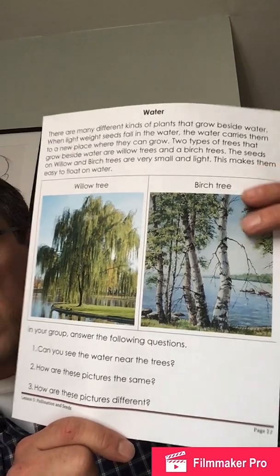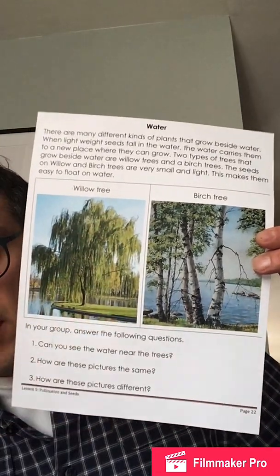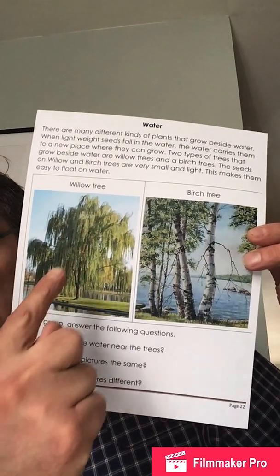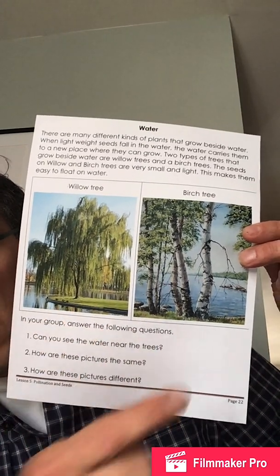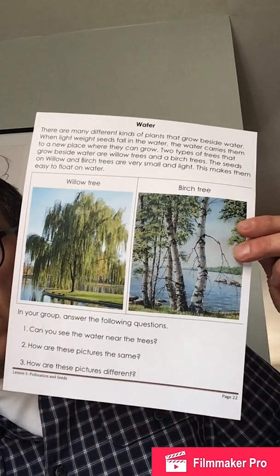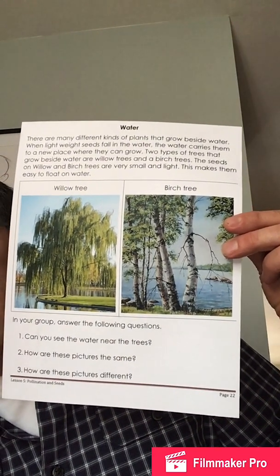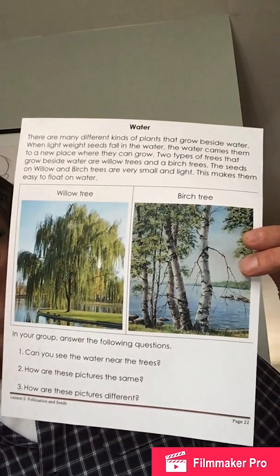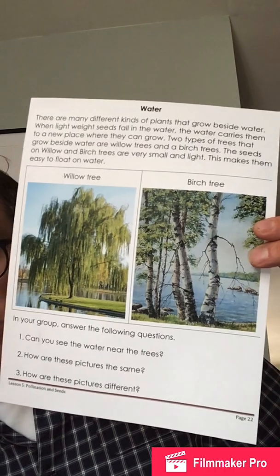So these trees have very light seeds that are grown in the leaves there up high, and when they fall off of the tree and they land in the water, it carries them down the river or down the lake to a new location. And they eventually could be replanted and grow into another tree. And that's how these seeds like to transplant themselves.